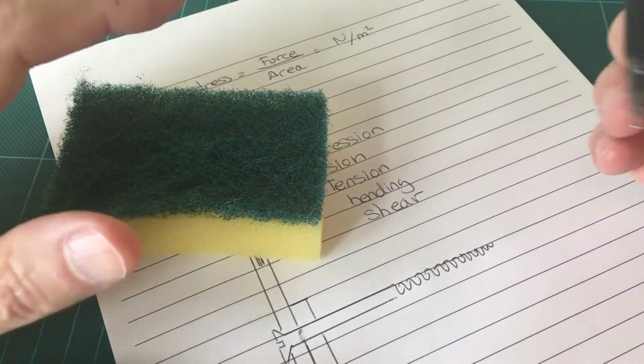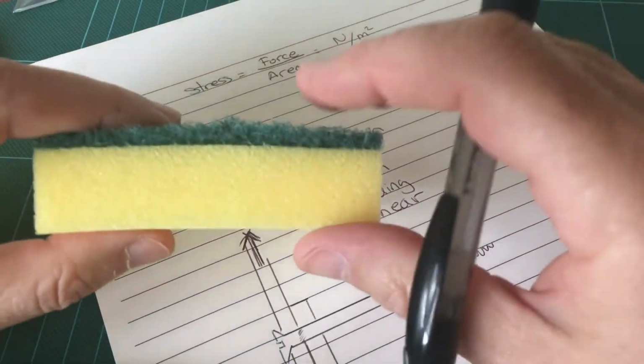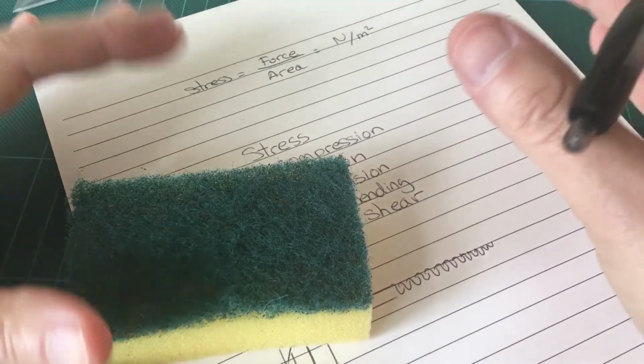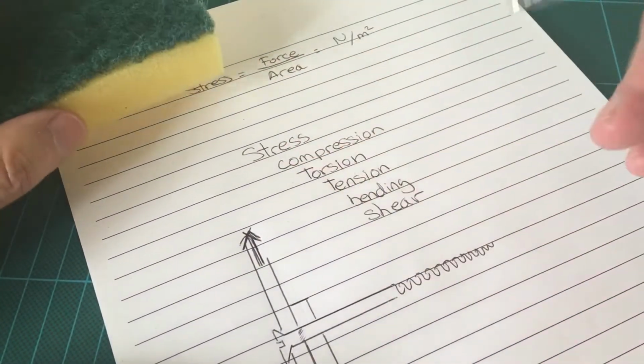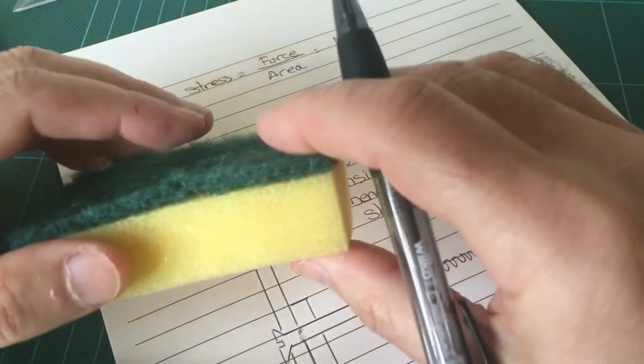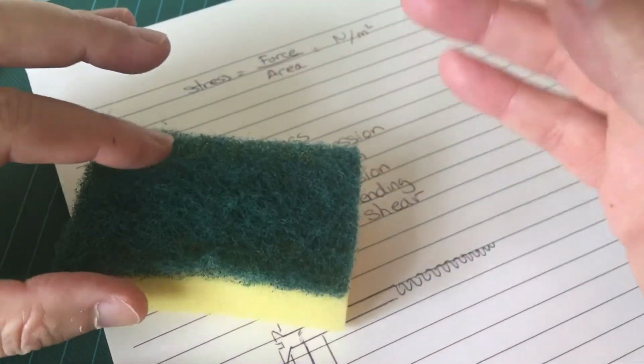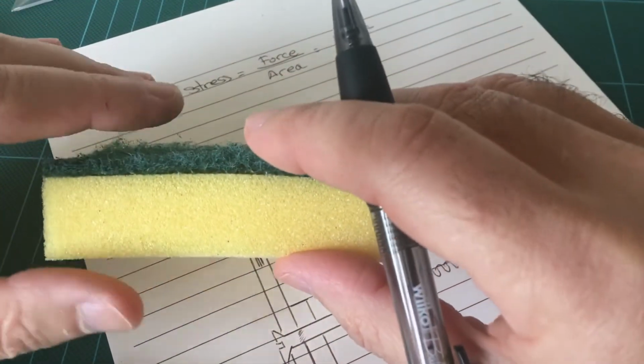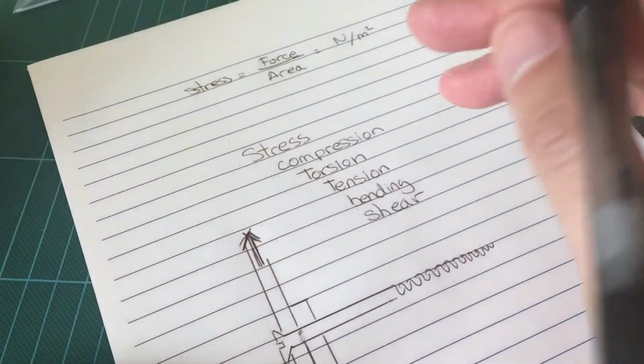Now, that's a very little weight for such a big area. So we use a different unit to measure in structural analysis.